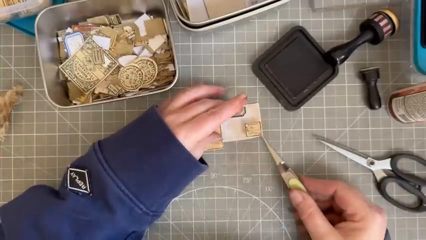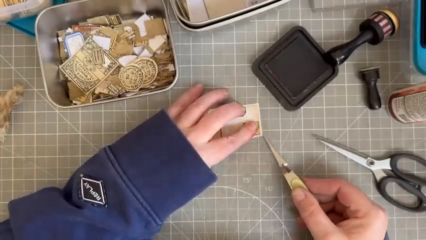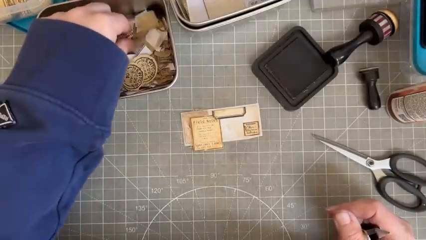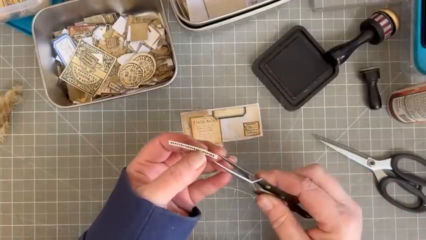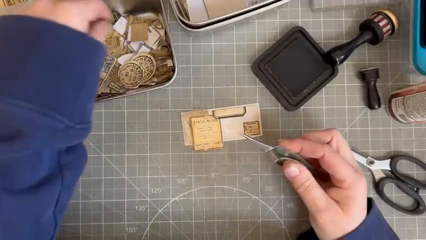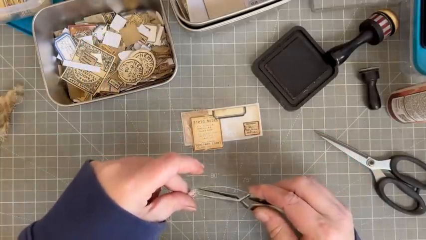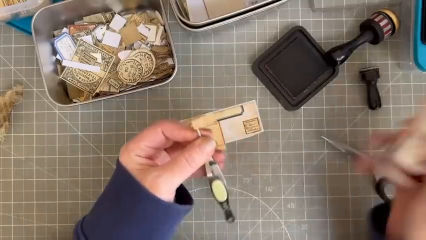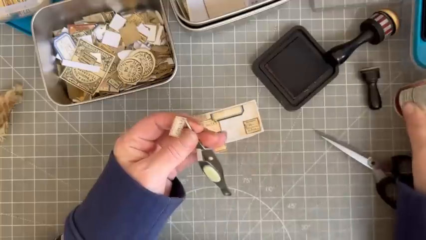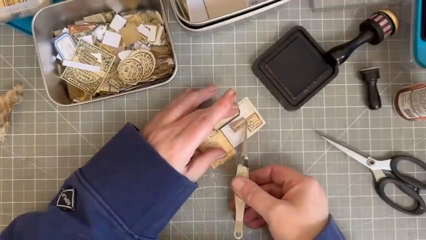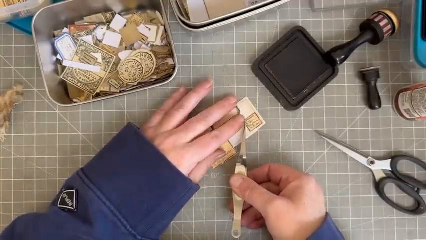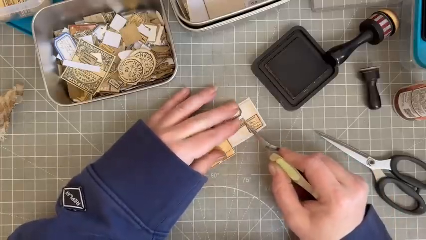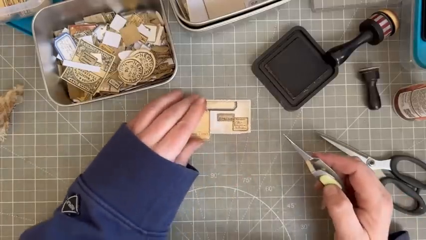Now I am going to do this very beige because of the butterfly I'm going to put on. Yep, put that there. Straight would be good.